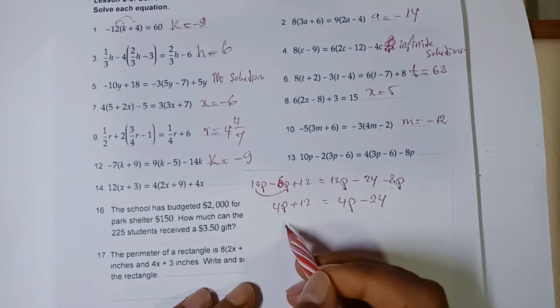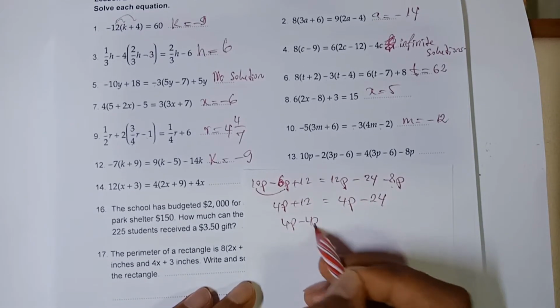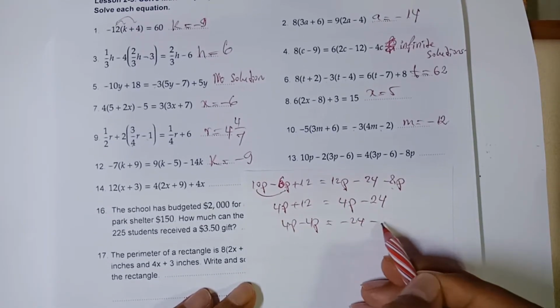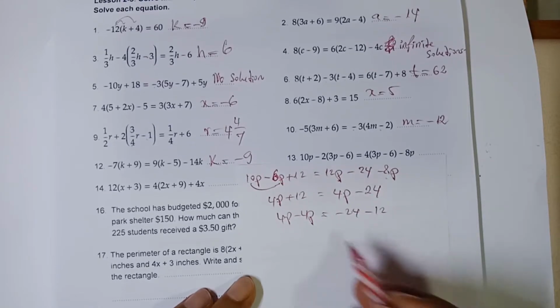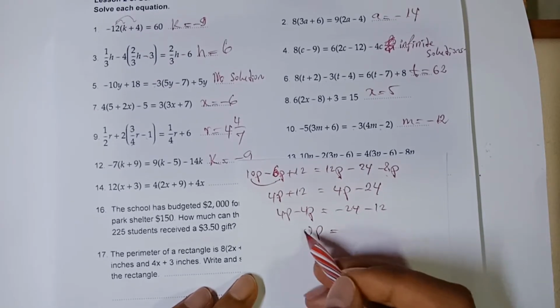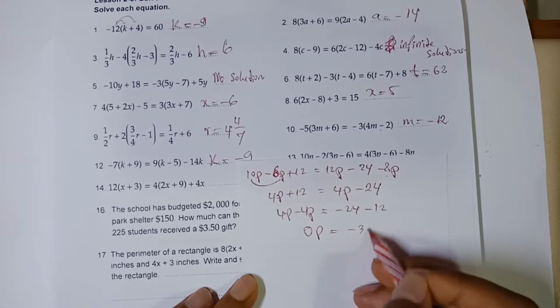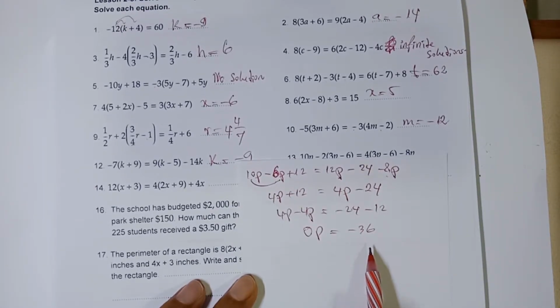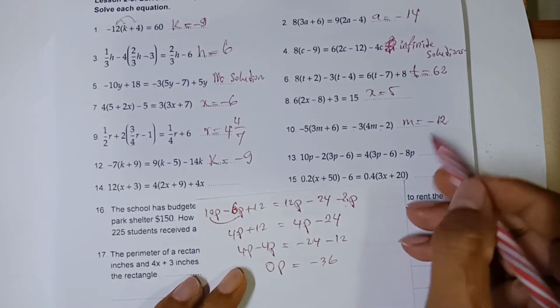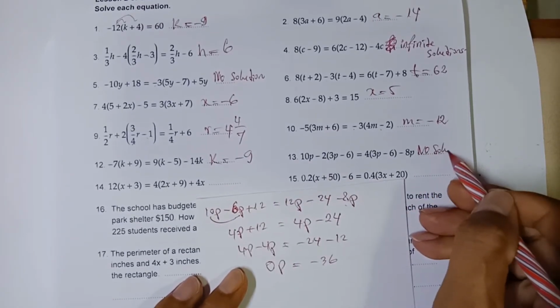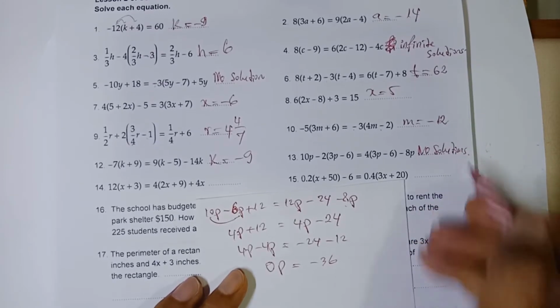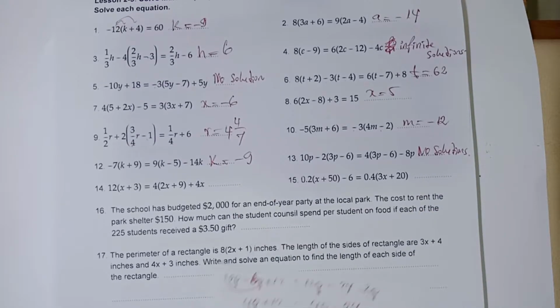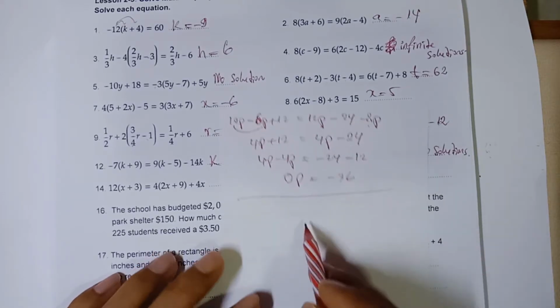You move p to the other side, you have 4p minus 4p equal to minus 24 minus 12. So you have 0p equal to minus 36. So 0 equal to 36. That's not going to happen. So this one right here is going to be no solution. No solutions.